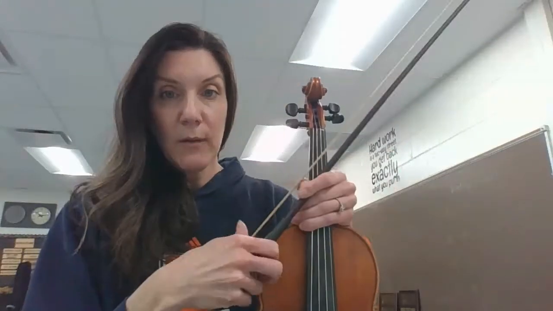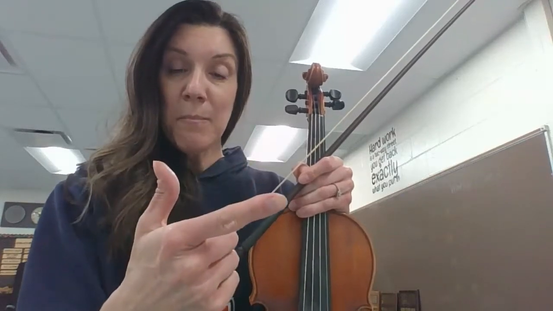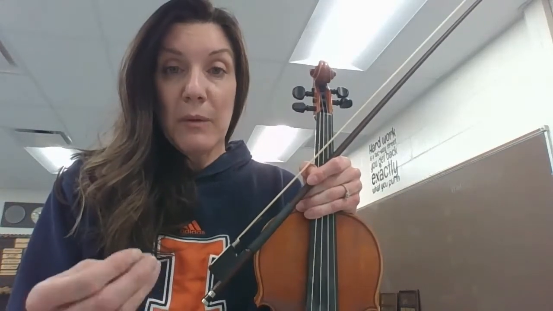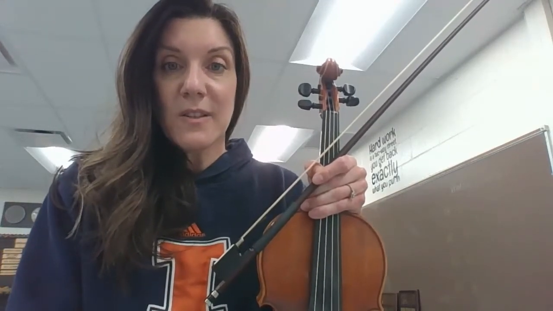So hopefully that gives you a reminder on how to count the eighth notes that we learned in the lesson, and how to bow them. What part of the bow should you be in? How much bow should you use? We're going to take what we know now about 66 and we're going to plug it into 67.